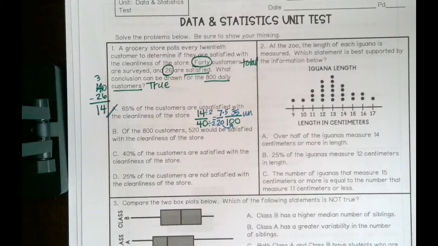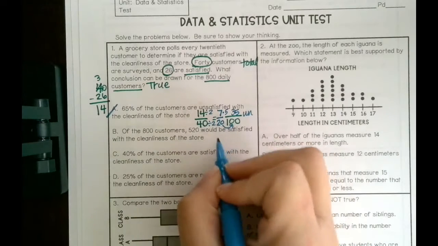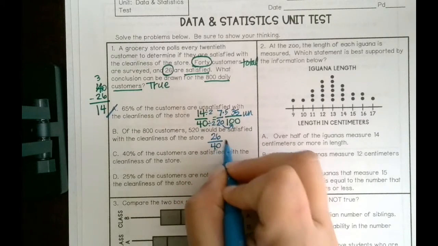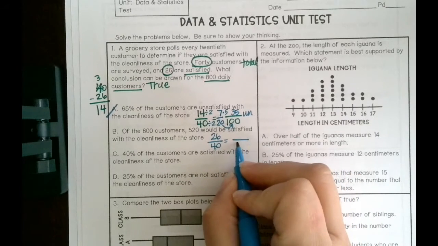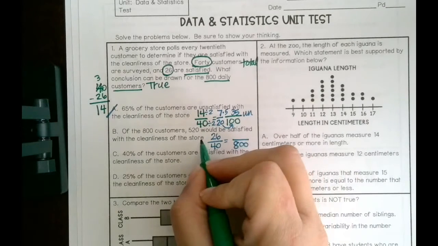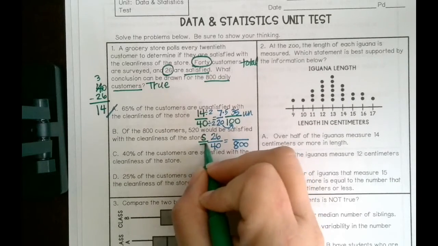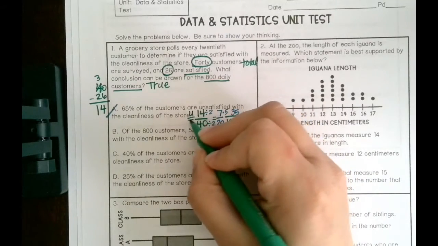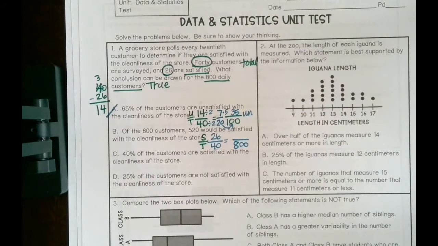Of the 800 customers, 520 would be satisfied with the cleanliness of the store. Satisfied was 26 out of 40. And it said if there were 800 total, then 520 would be satisfied. So if it helps, you can always label satisfied over total, or here this was unsatisfied over total. You can label it if that helps you remember where to put the numbers.